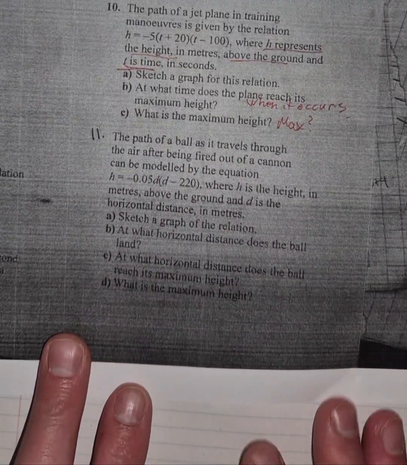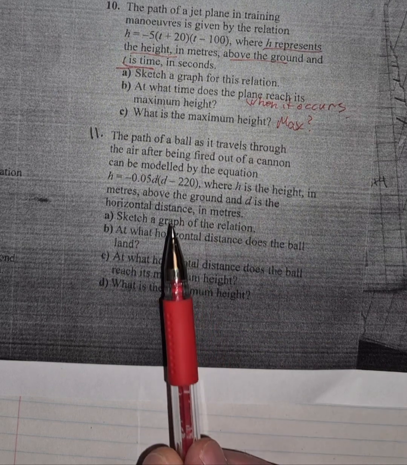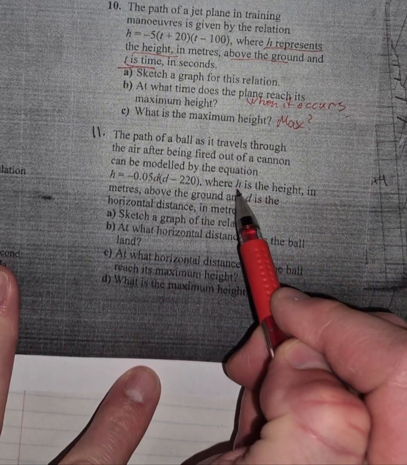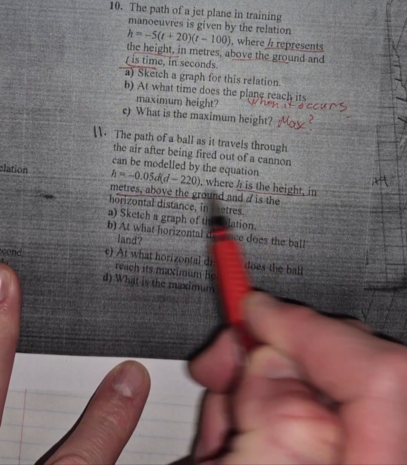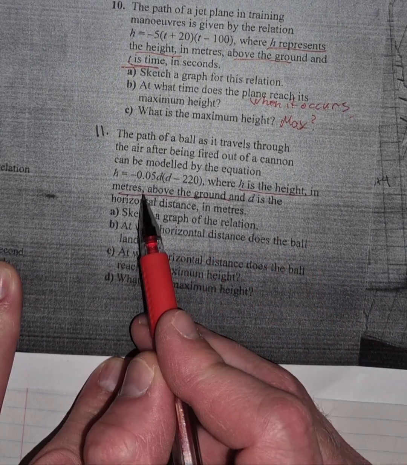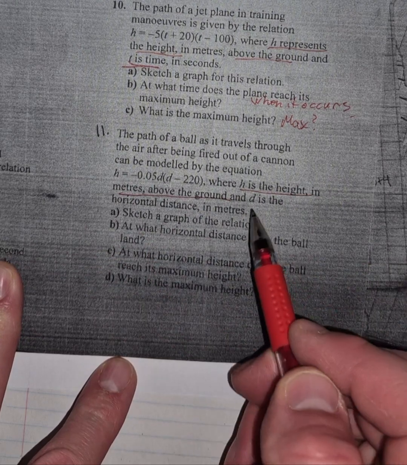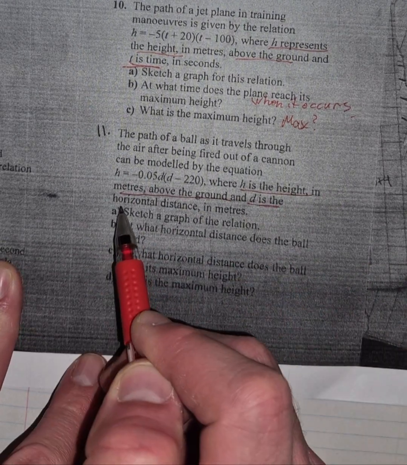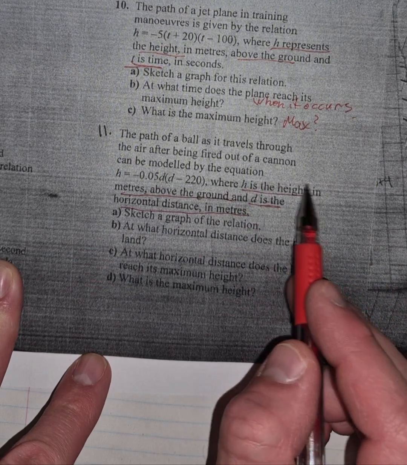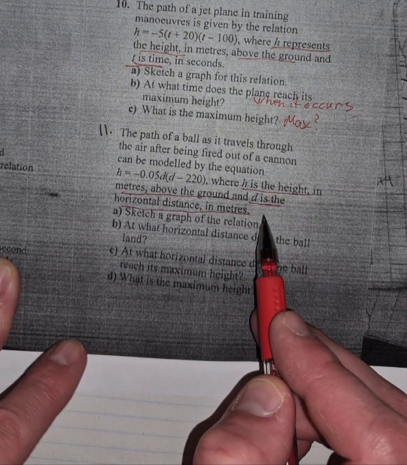One more for question 11. We have yet a third equation in a slightly different form, and again, H is the height in meters above the ground, and so that's our Y. So whenever it talks about height, we're talking about the Y value. And then D is the horizontal distance in meters, so that's our X. Right, so it's going to be the maximum height when D equals something, right?